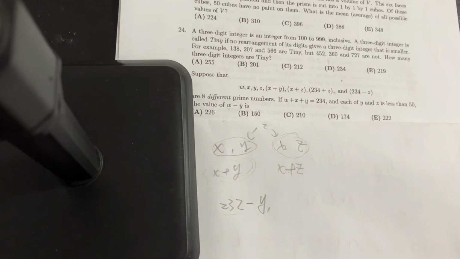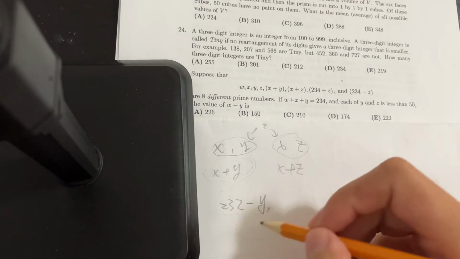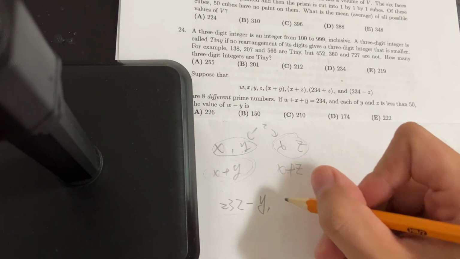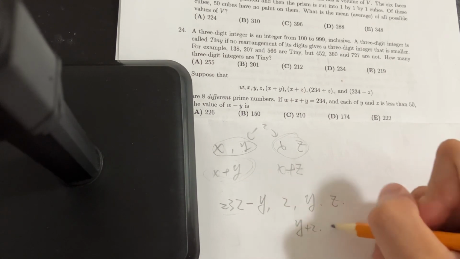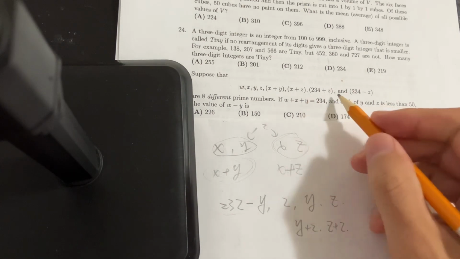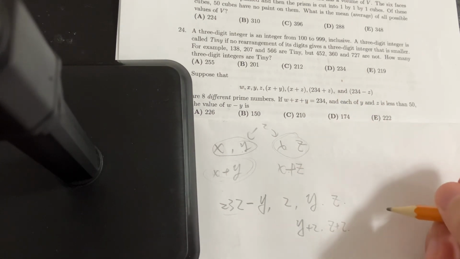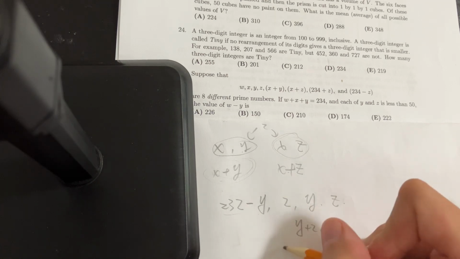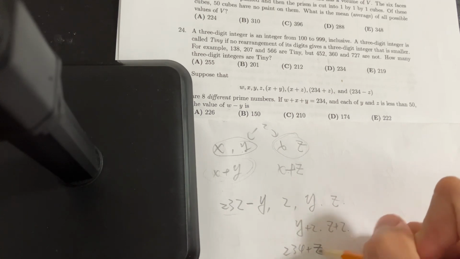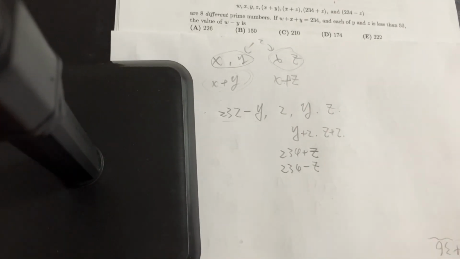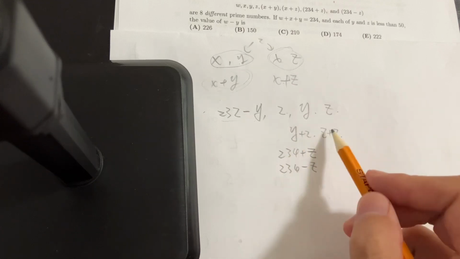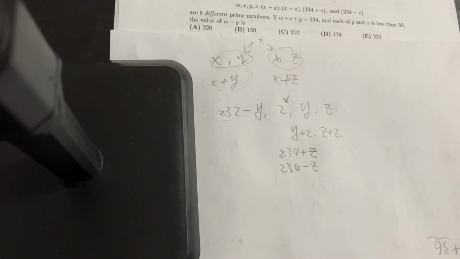And we want to use as few variables as we can, so we just use y instead of w. And x is 2, and this is y, and this is z, and this is y plus 2, and there's z plus 2, and there's 234 plus z and 234 minus z. They are a group, and later we're going to use them. Okay, that's everything we've got. 1, 2, 3, 4, 5, 6, 7, 8. And this is a prime number already. We don't have to worry about that.